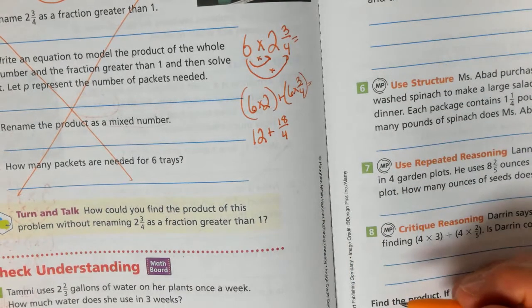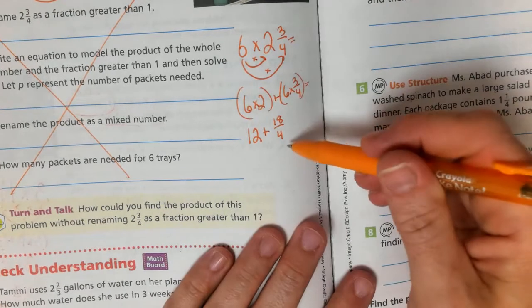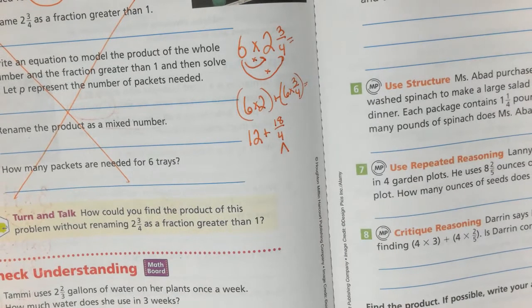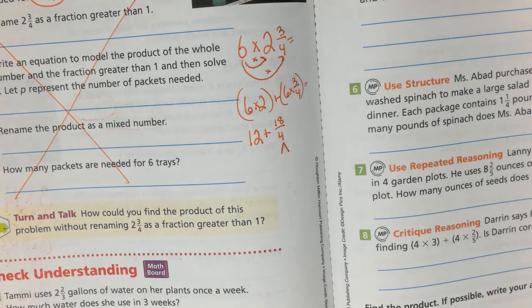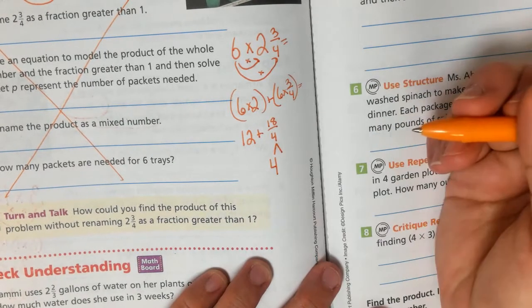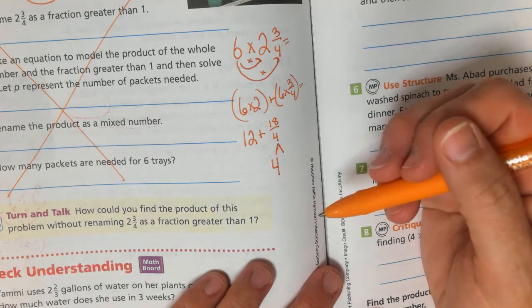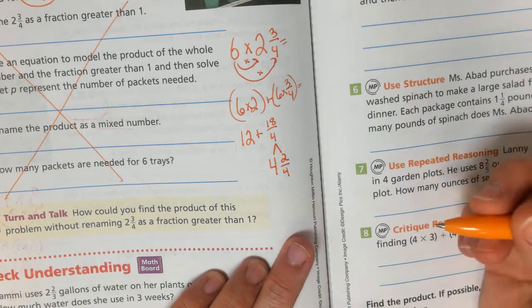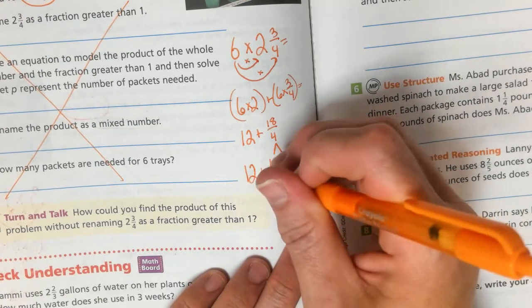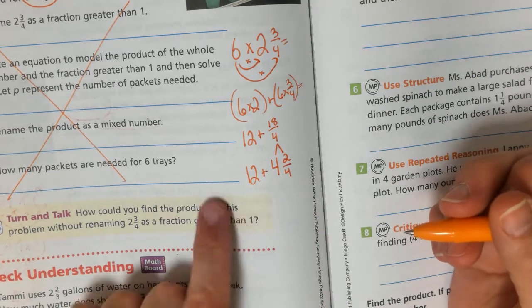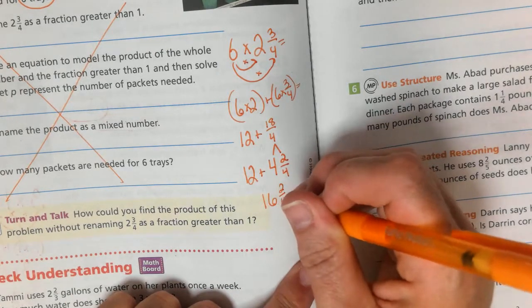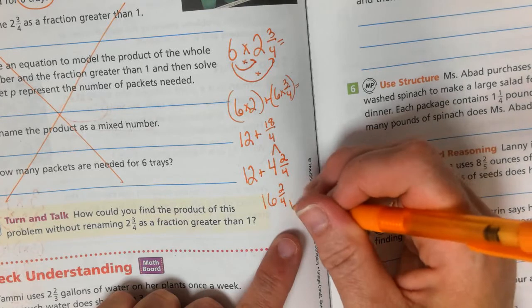Now, here we go. We have an improper fraction. So I need to change this to a mixed number before I add. So 18/4, I need to think about how many fourths are in 18. Or 18 divided by 4 is 4. And then what do I have left? Well, I know that 4 times 4 is 16. So 18 minus 16 is 2. So that becomes my numerator. So now I can add 12 plus 4 2/4. So 12 plus 4 is 16 2/4. So they need 16 2/4 packets of seeds.